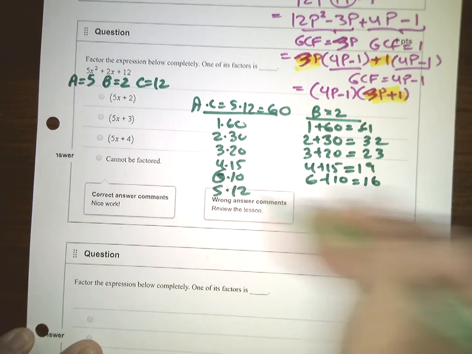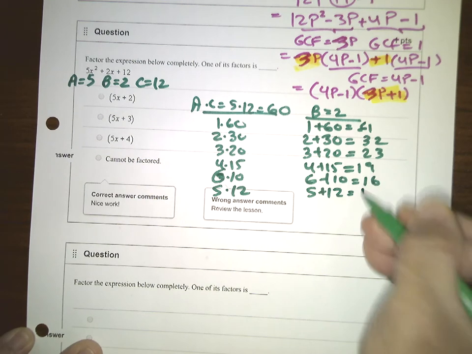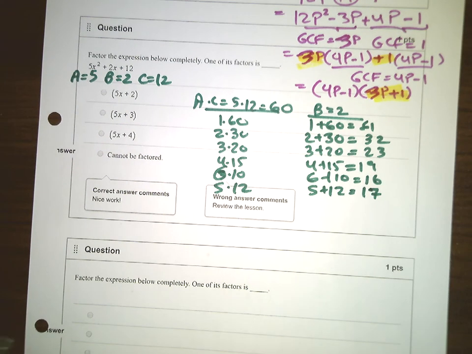I did not do 5 times 12 yet, but I see that wouldn't actually work in this case either.